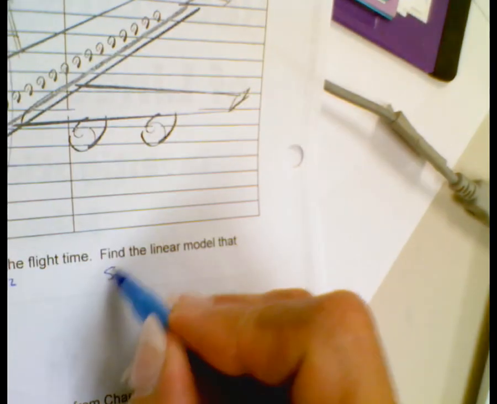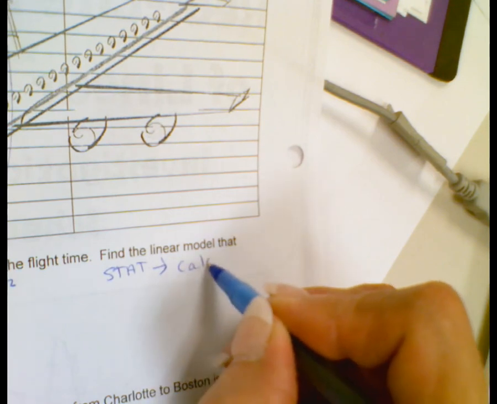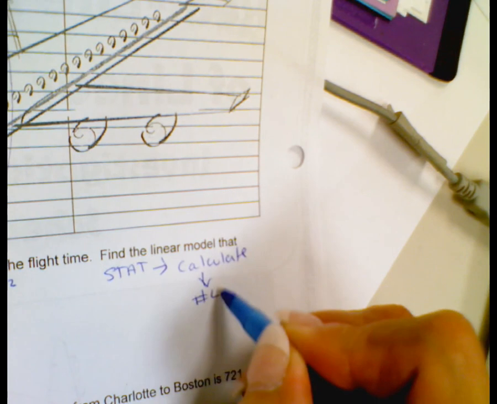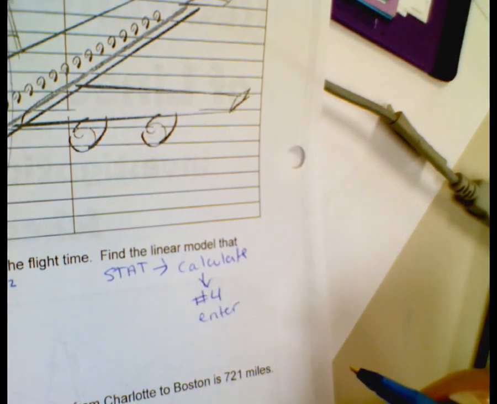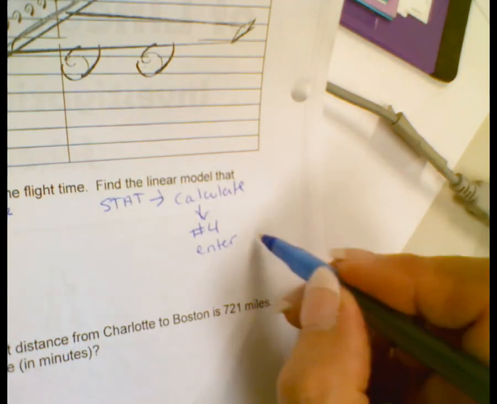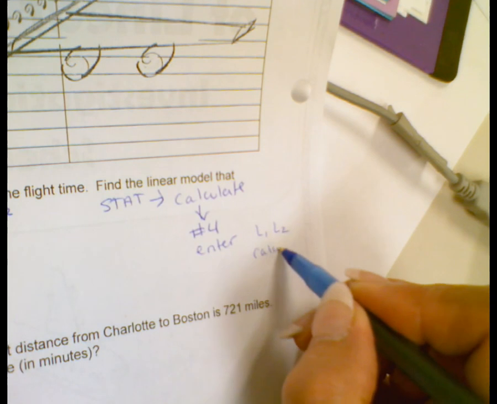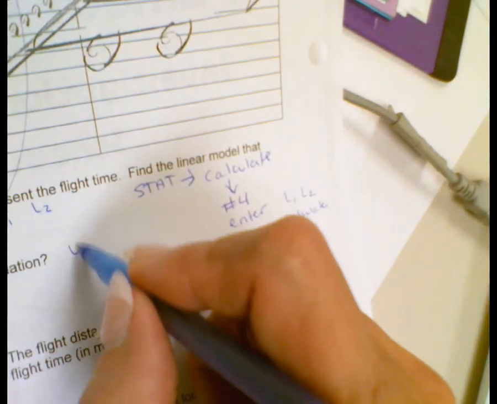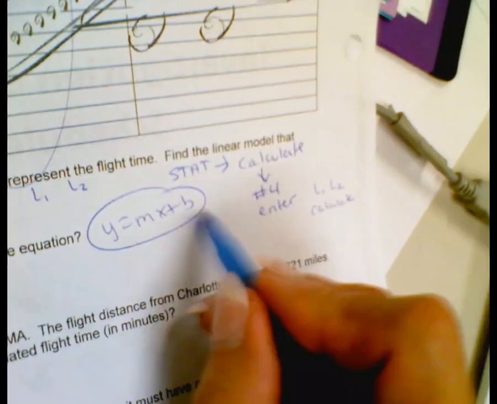Okay, and how do you do that? You press stat, go over to calculate, go down to number 4, press enter. Some of you are going to have to manually type in list 1 and list 2. Some of you are just going to have to go down to calculate and press enter. At this point, you should be able to put in a y equals mx plus b form for number 1. Put that in there.